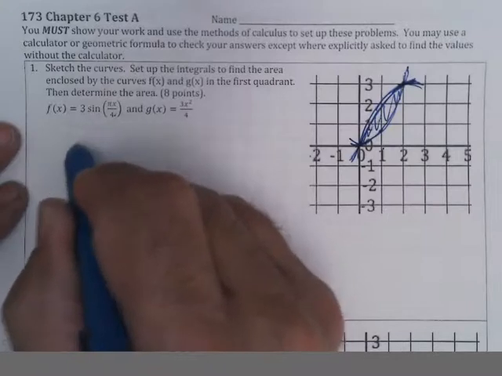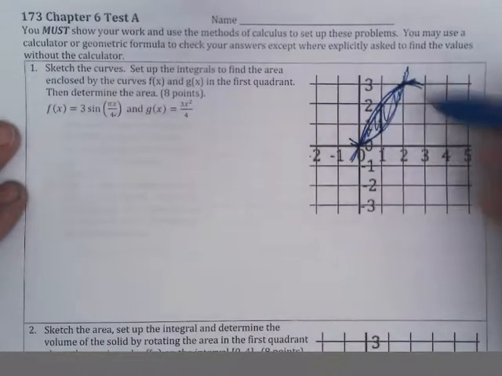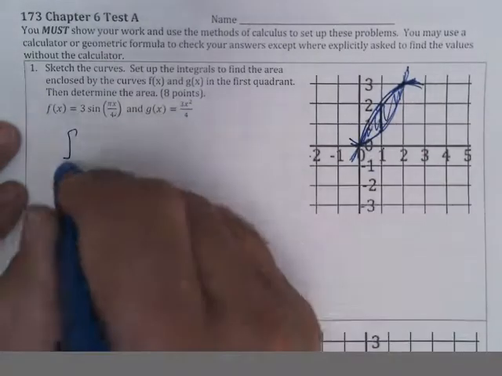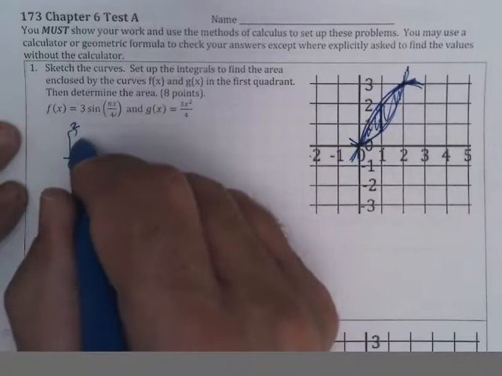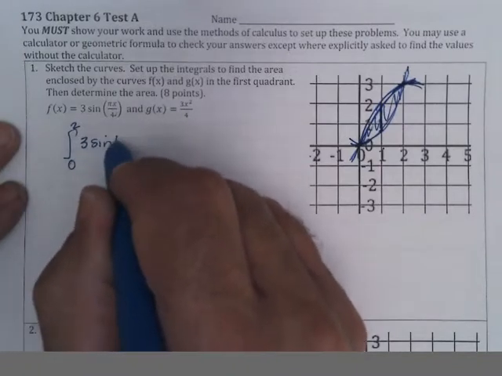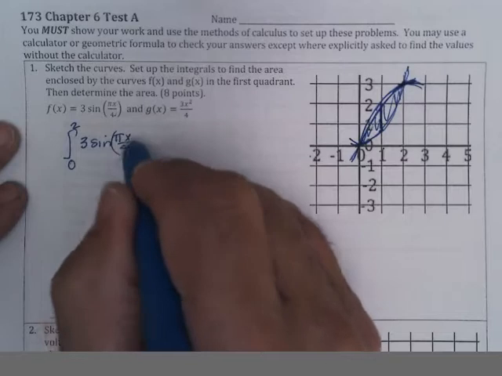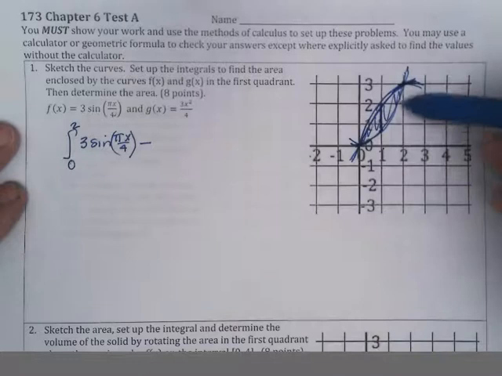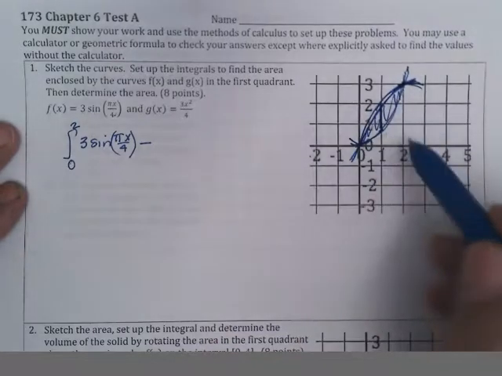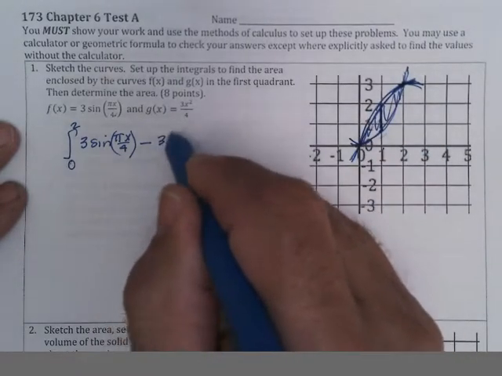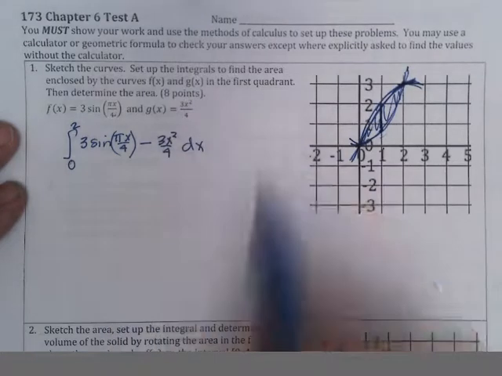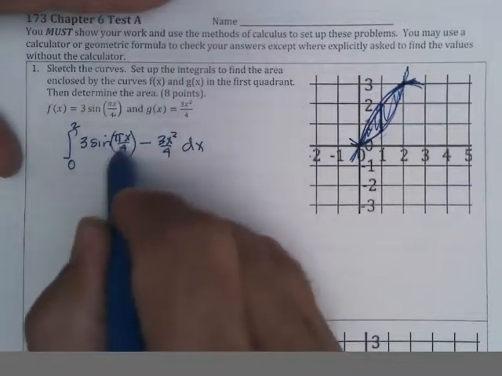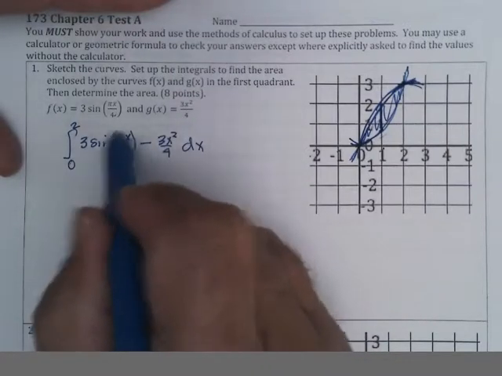The area between them, if I do a slice, it'll be a dx. So it'll be the integral from 0 to 2 of 3 sine of pi x over 4 minus, that's the top one, that would give me all of this area, minus the area under the other curve, which is 3x squared over 4 dx. And to do this part of it, this can be split into two separate integrals, but I'm going to work with this one.